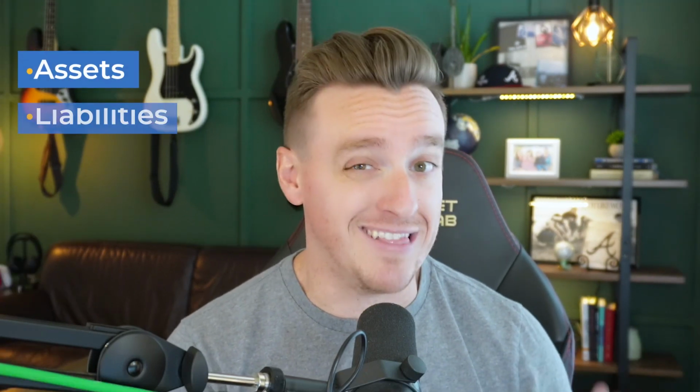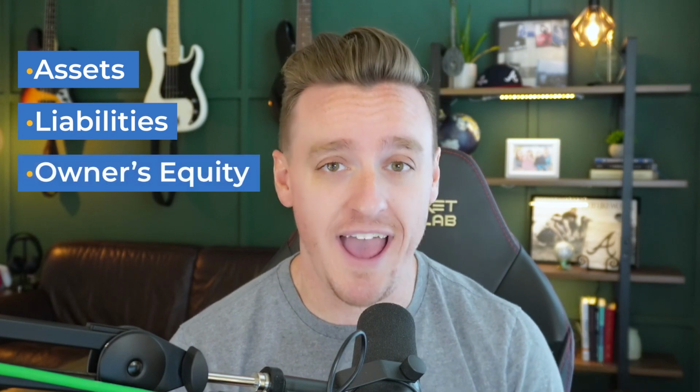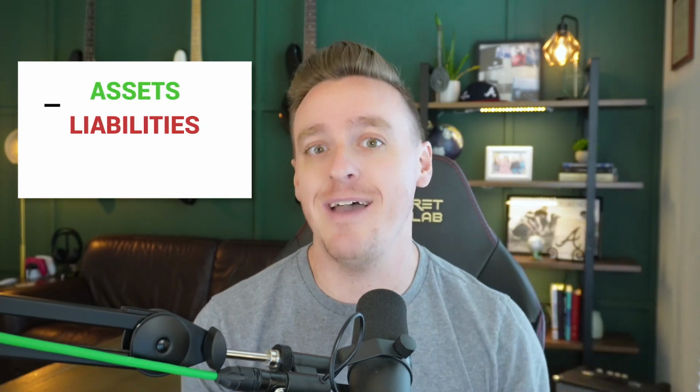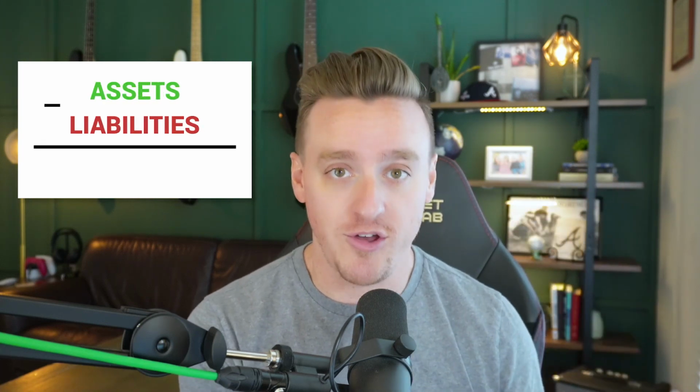A balance sheet is broken into three core sections. You have assets, you have liabilities, and you have owner's equity. Really, a balance sheet, we want it to balance. Basically, you take the assets, you subtract the liabilities, and you should end up with your owner's equity. So it should balance out across. If it doesn't, then that means somewhere along the line in the bookkeeping, something went wrong and we need to go fix it.